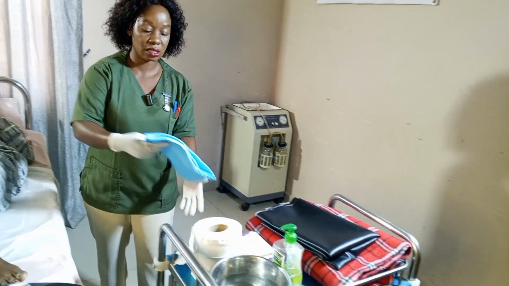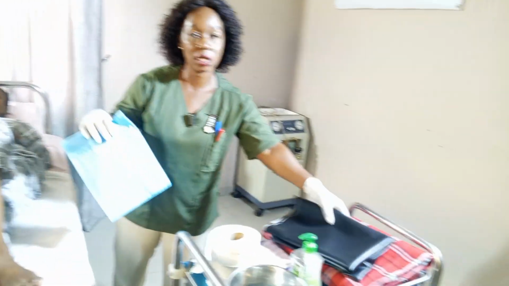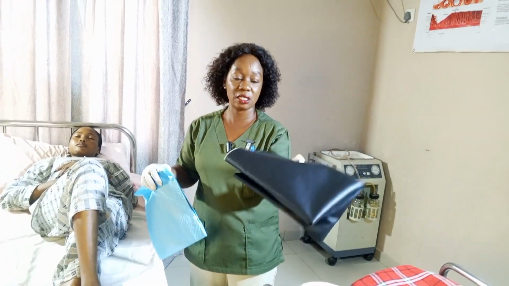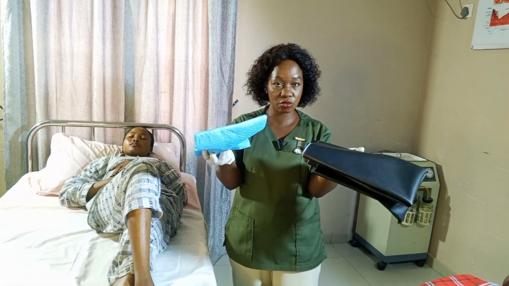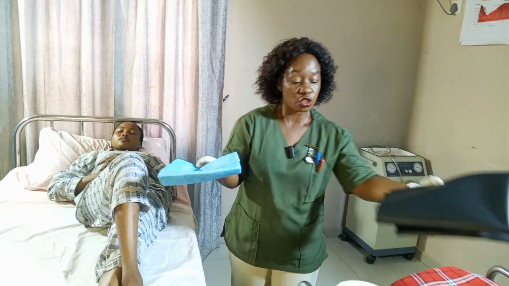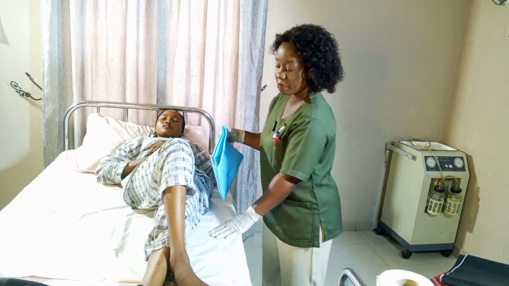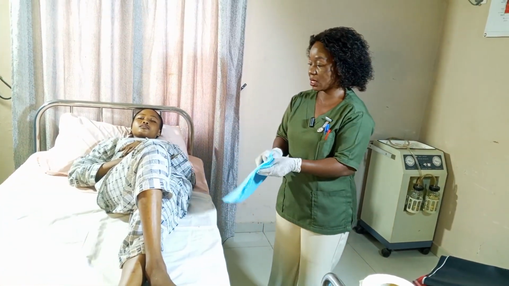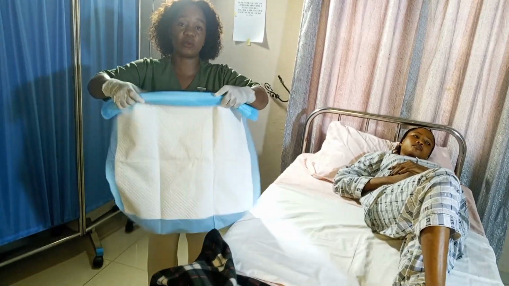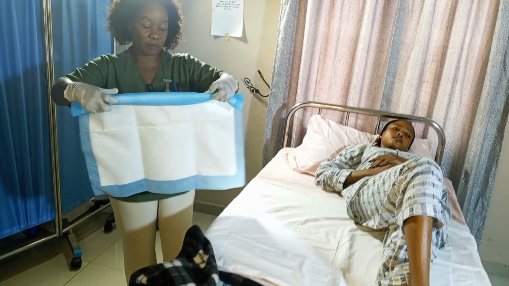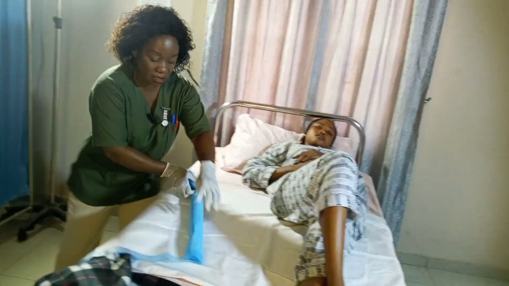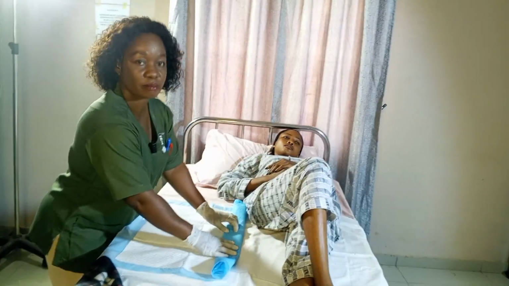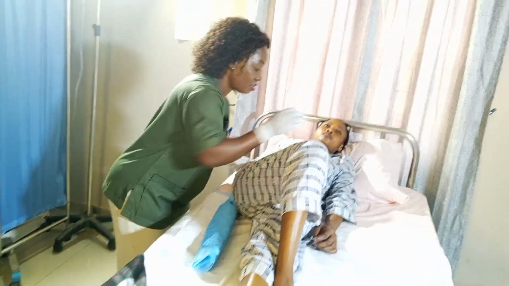You can either use this underpart towel, or you can use this draw Macintosh, right? You can decide to use any of these two, right, to protect the bed linens on the bed. So I'm going to use this underpart towel to protect my patient, right? You have to prepare your underpart towel like this to protect the bed linens so that it will not get soiled, isn't it?